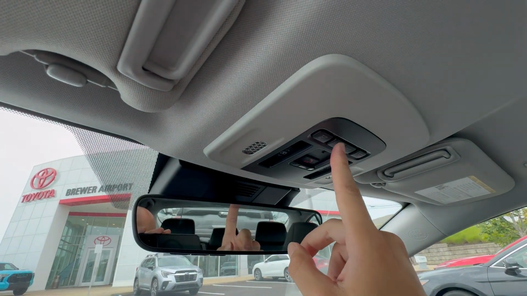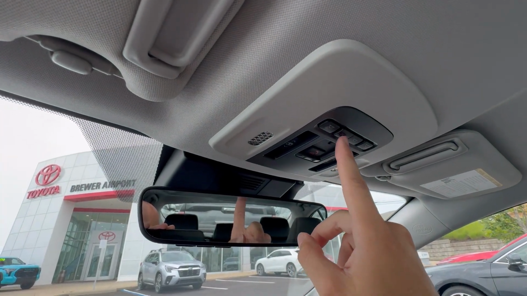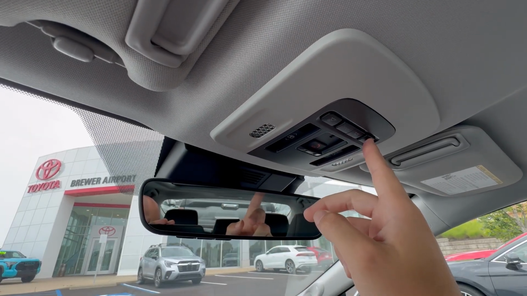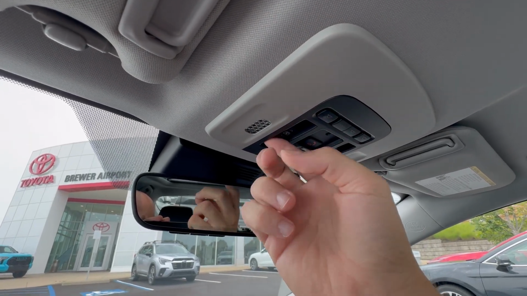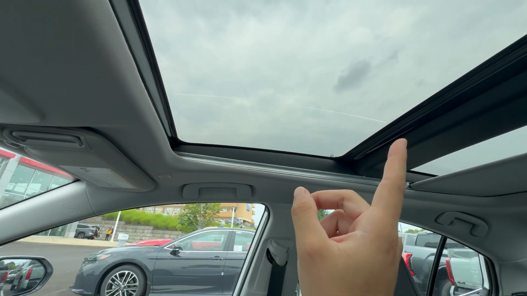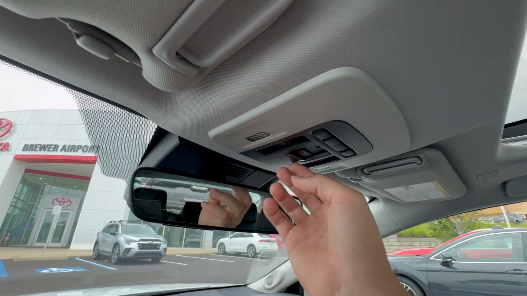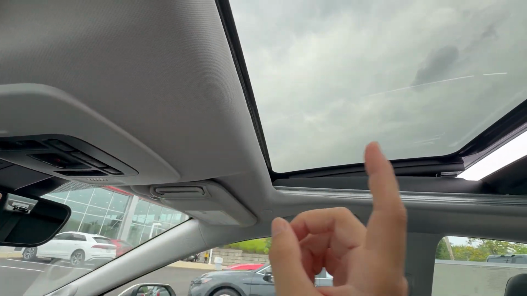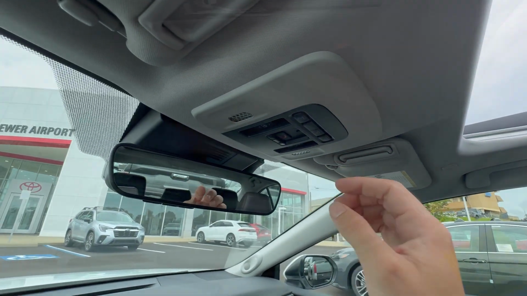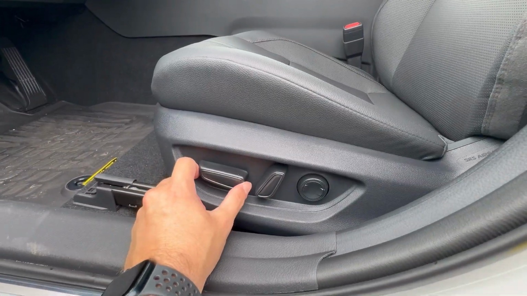Right up here, you have your light controls. I always like to set it on door so when I open the doors, the lights will come on. But here's your individual lights right here, SOS. And then this does come with the panoramic glass roof. Just to show you guys, I'm gonna stop it real quick because this also does come with, it opens up the roof as well.